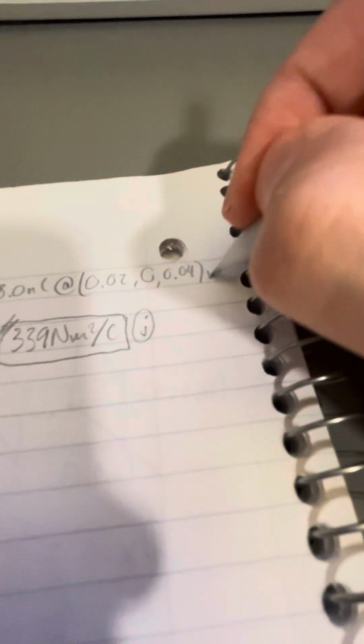So that is 0.02, 0, 0.04 meters. And I'll write part L up here above that. Again, similar process. We have to make sure that point charge is within the object that's supposed to be containing or enclosing the charge.